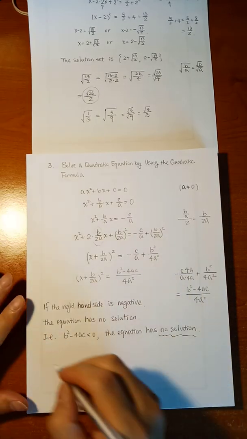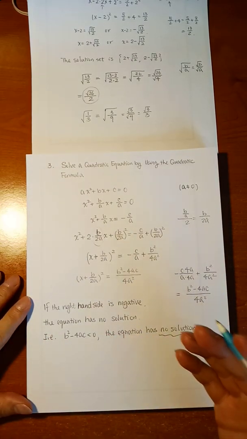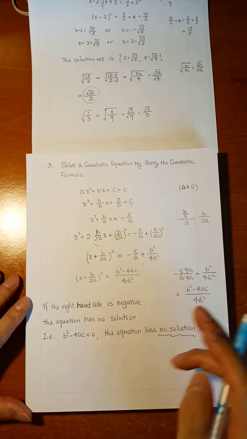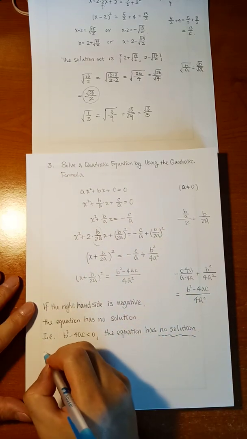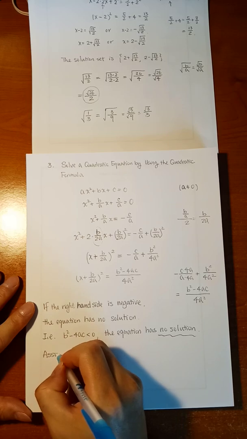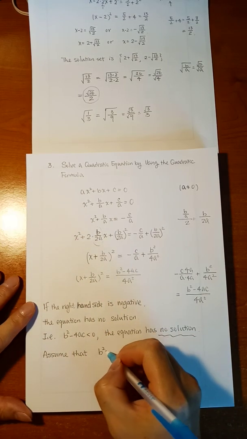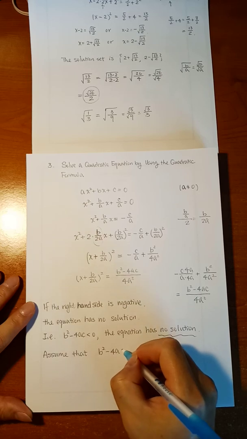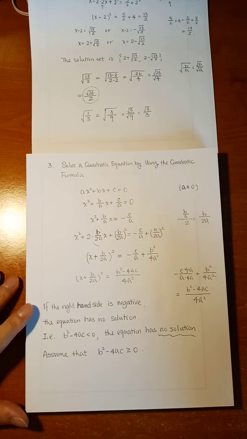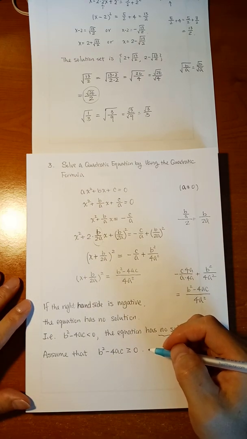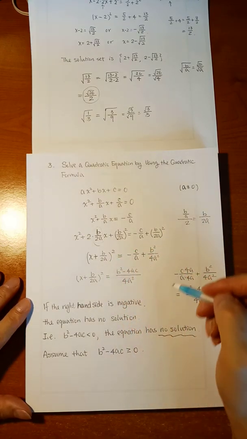Okay, so we want a good case. We want to know when it has a solution, how do we solve it? So here we assume that from now on, b squared minus 4ac is non-negative, greater than or equal to 0. If it is greater than or equal to 0, we are going to take the square root.